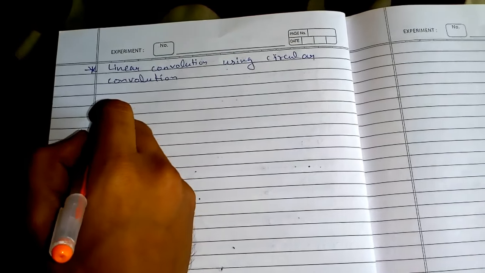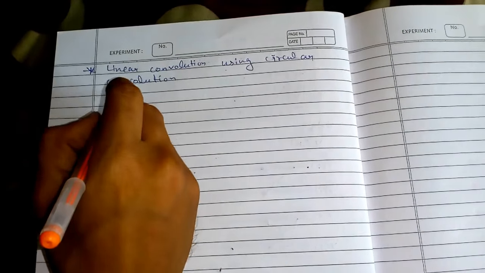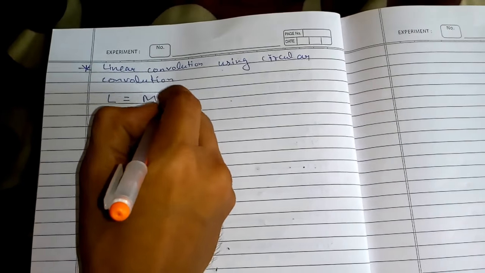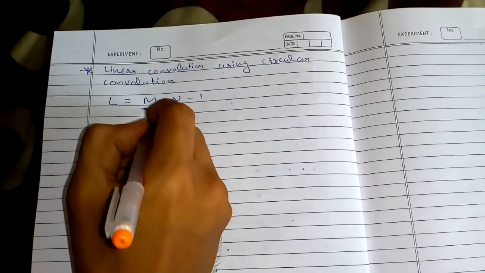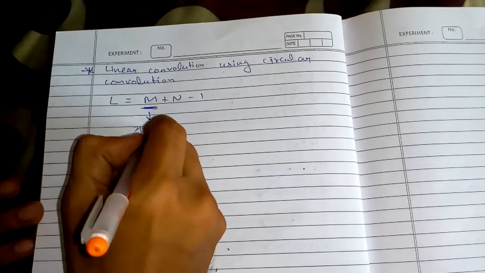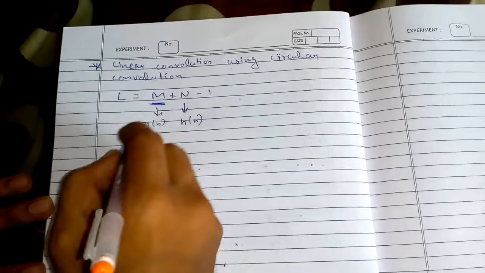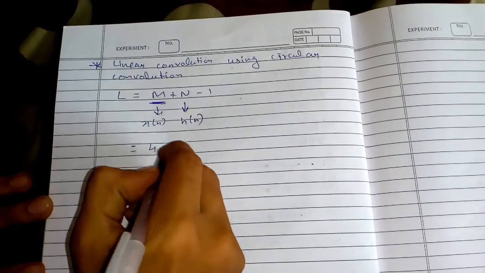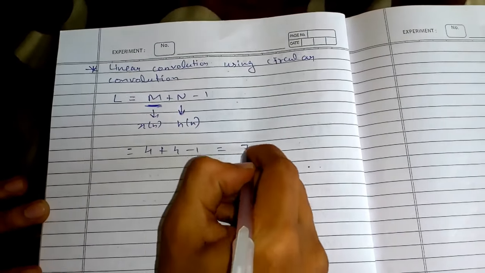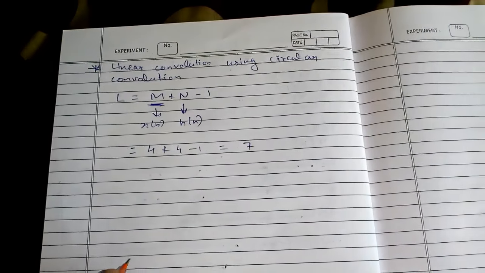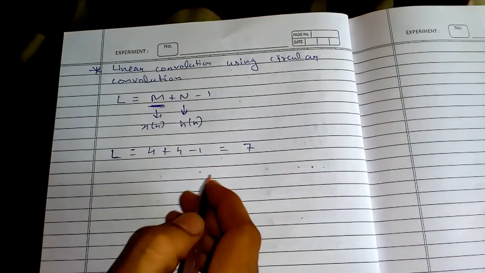We have to first calculate the length of my linear convolution. So my length is equal to M plus N minus 1. M is the number of terms in x of n, N is the number of terms in h of n, and subtract 1 from them. So I will have here 4 plus 4 minus 1, which is nothing but 7. 4 plus 4 is 8, 8 minus 1 is 7. So which means length must be equal to 7.